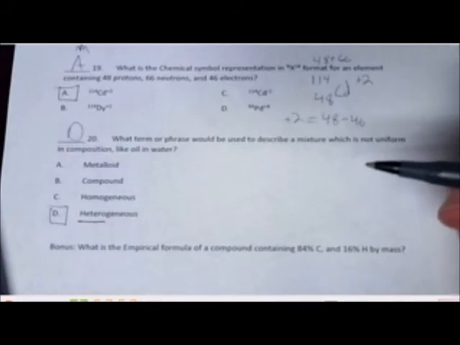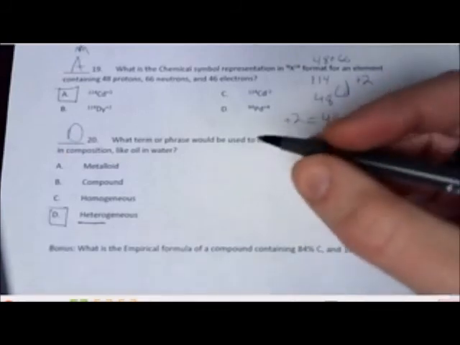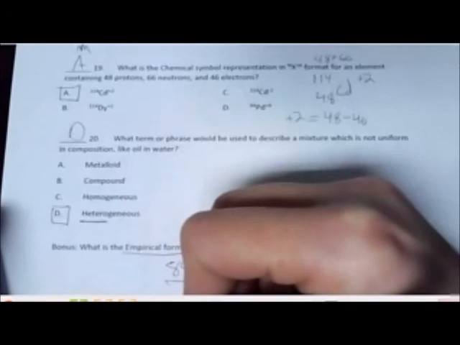What is the empirical formula? This was a hard bonus question. Sometimes I give you easy ones. Sometimes I give you hard ones. What is the empirical formula of a compound that contains 84% carbon, 16% hydrogen? So for empirical formula, I just have to find the simplest whole number ratio of moles to moles. So 84 grams of carbon. Carbon weighs something like 12 grams per 1 mole. 16 grams of hydrogen.